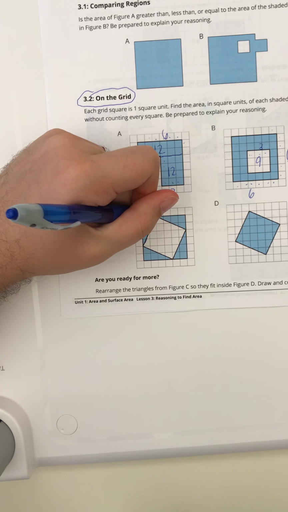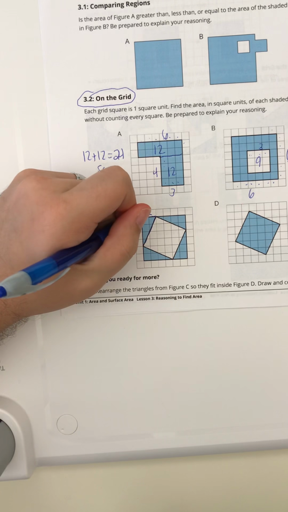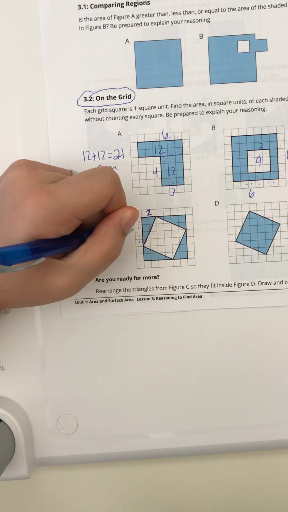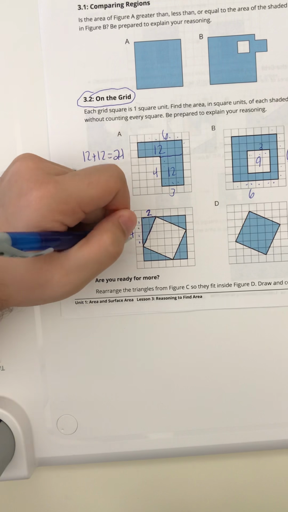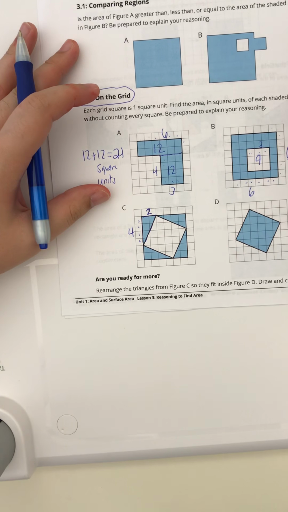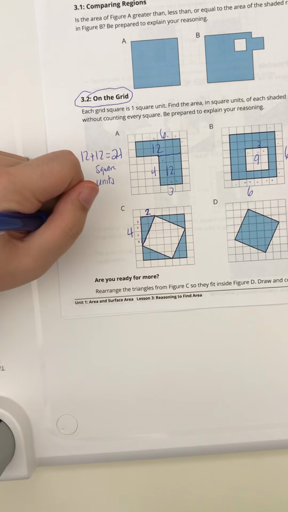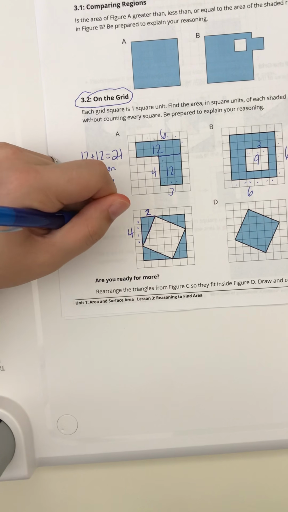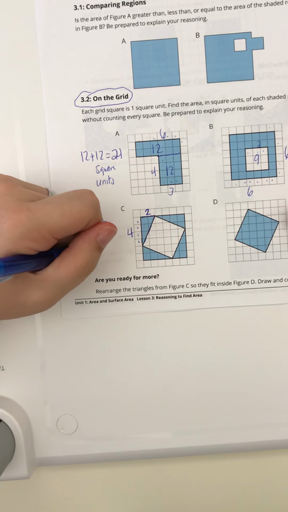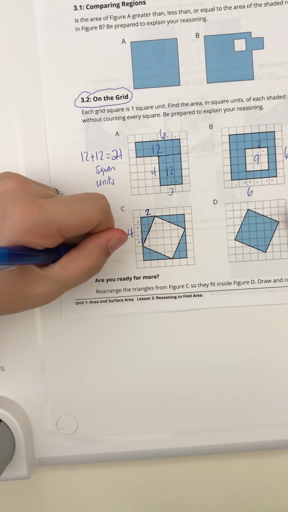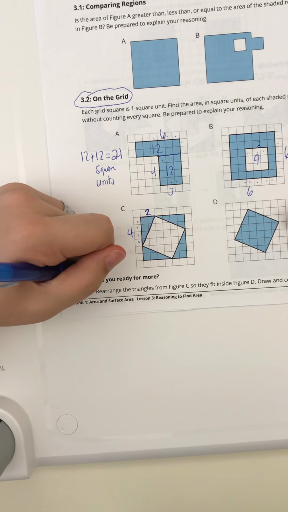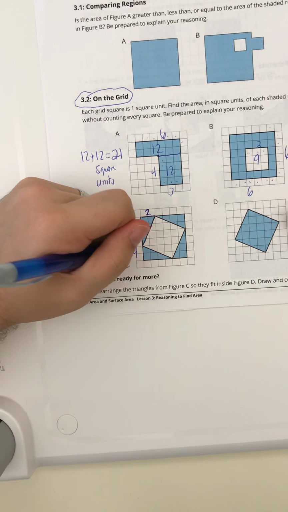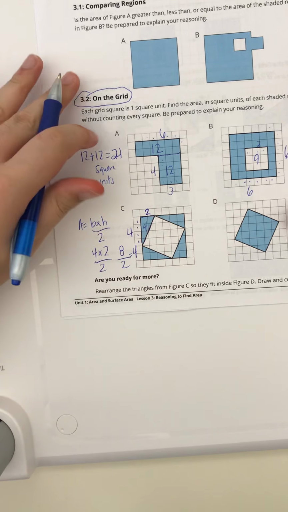So I know that this has a base of 2, and this has a height of 4. 1, 2, 3, 4. Okay? If I know these two things, then I know basically that the formula for a triangle is area equals base times height divided by 2. So to plug in those numbers, 4 times 2 divided by 2. So I have 8 divided by 2, which is 4. So I know the area is 4 here.